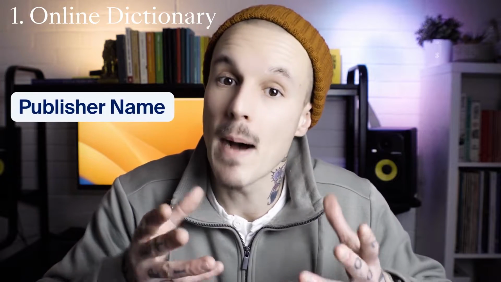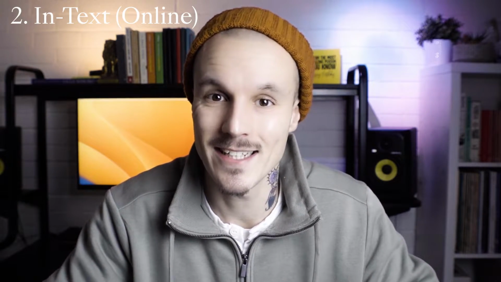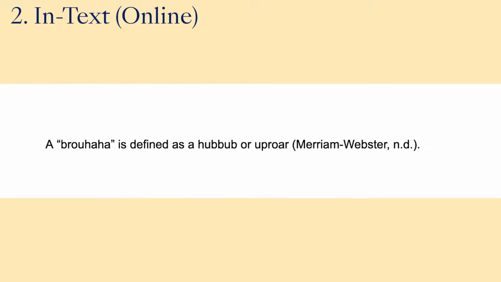You'll need to cite the publishing organization in place of the author name, and then you'll need to use ND, the abbreviation for no date, in place of a date of publication. For example, to cite the entry for brouhaha in the Merriam-Webster Online Dictionary, we would need to cite Merriam-Webster as the author surname and ND for no date in place of the publication date. A brouhaha is defined as a hubbub or uproar.